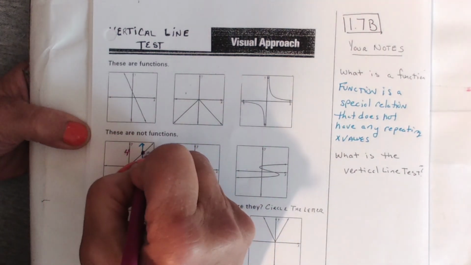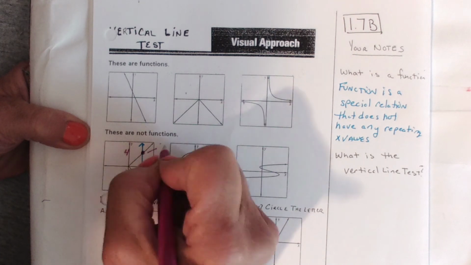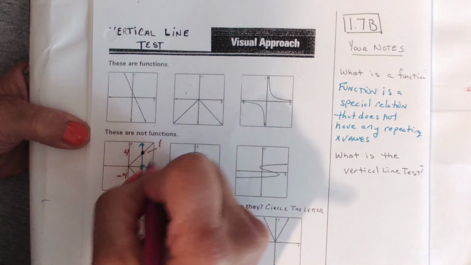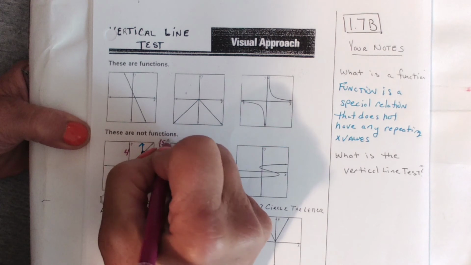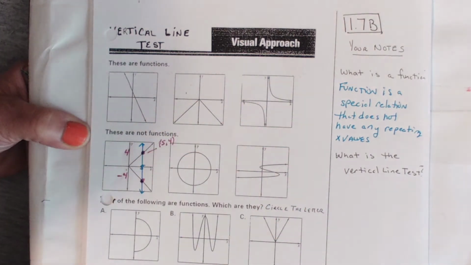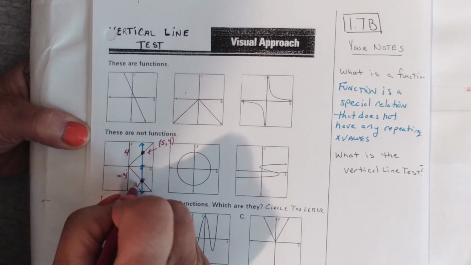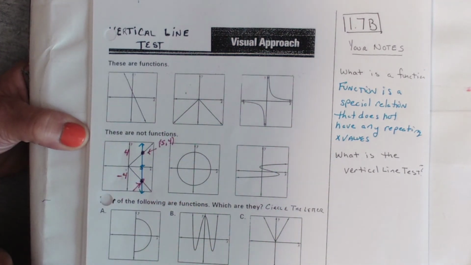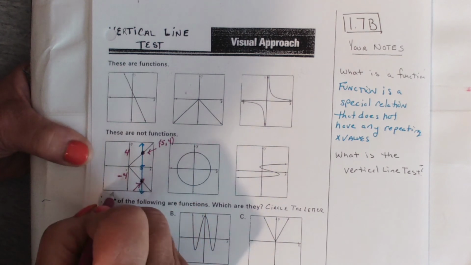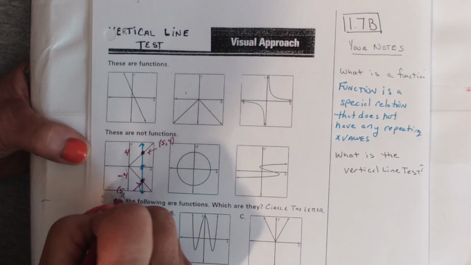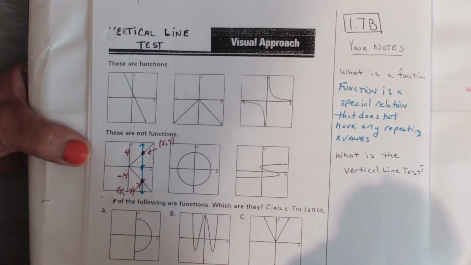So this ordered pair right here is going to be 5, 4. And this ordered pair right here is going to be 5, -4.